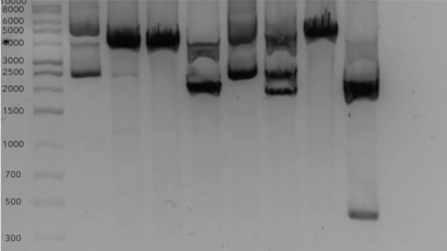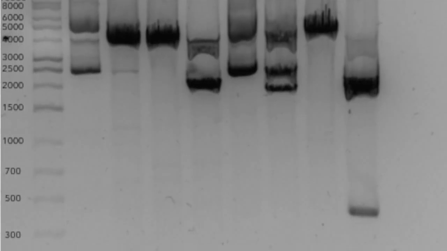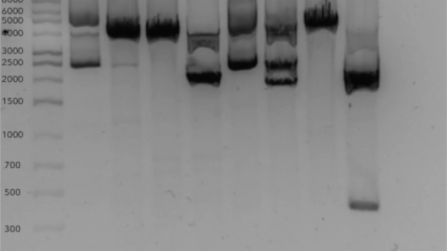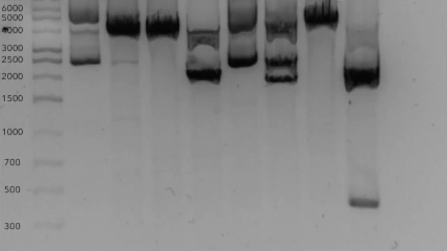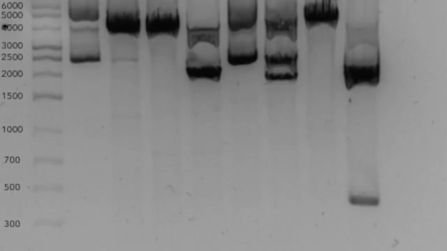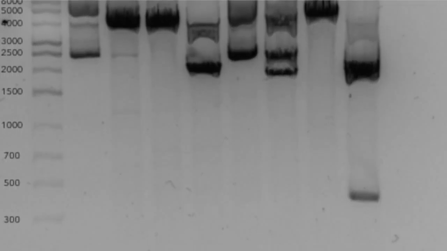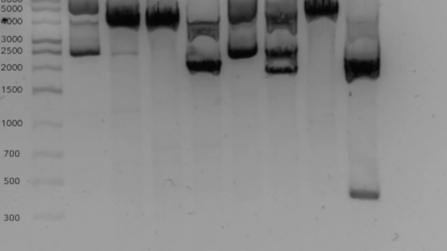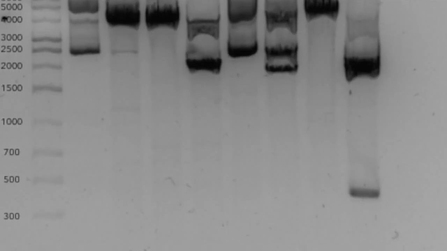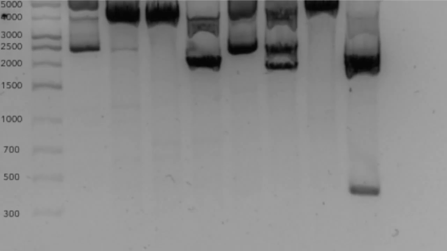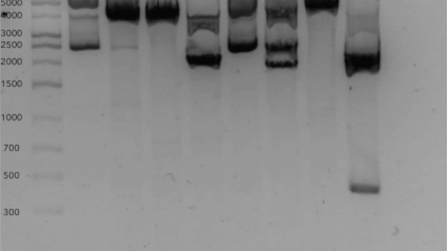In this well, the plasmid was cut with one restriction enzyme, EcoRI, so the plasmid is linearized. That is why only one band is shown. The same happened in well 4, where the plasmid was cut with SalI. In well 5, the plasmid was cut with two restriction enzymes, EcoRI and SalI. So three bands are shown, because the two enzymes cut in three different regions of the plasmid.